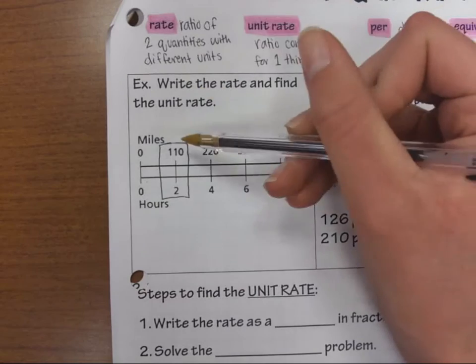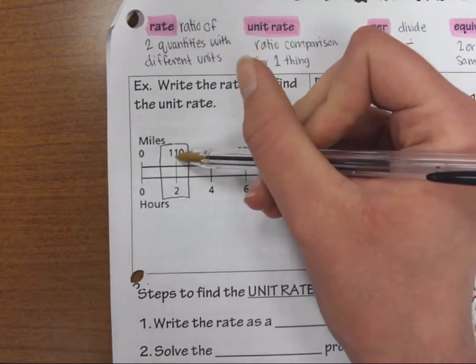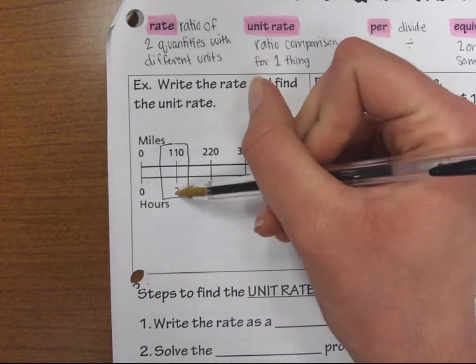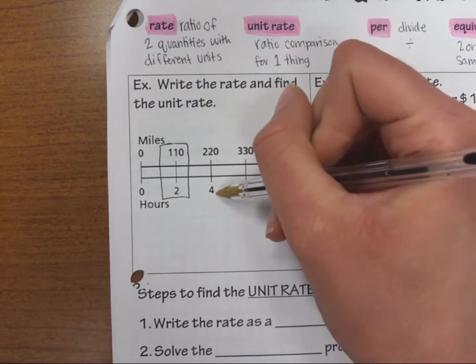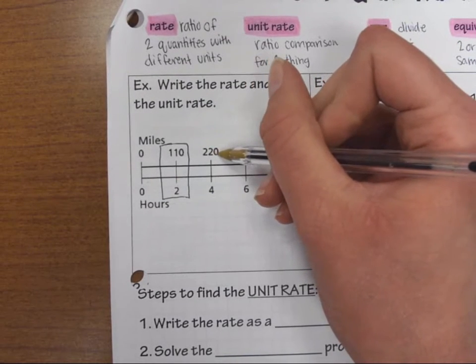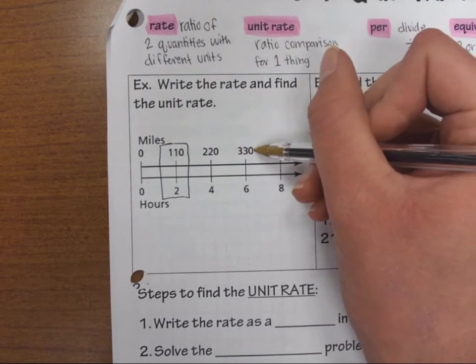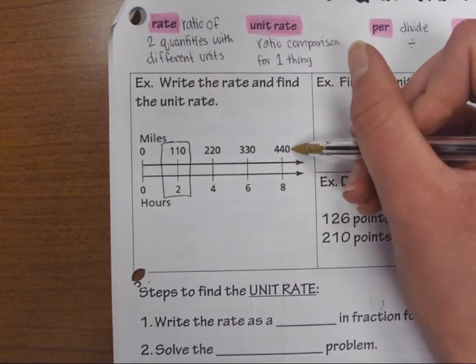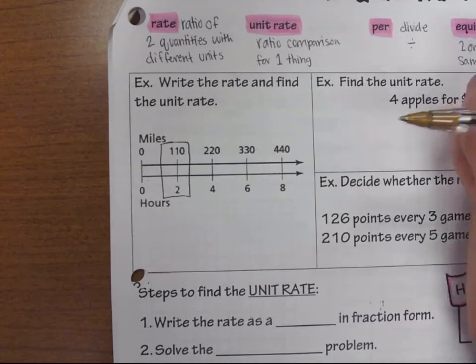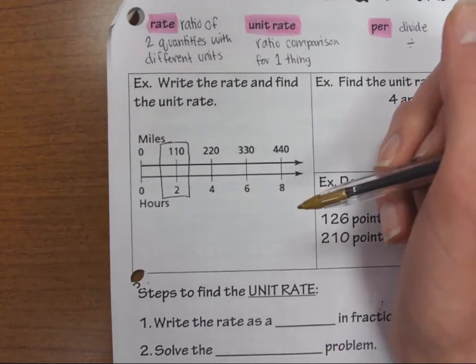okay, these are connected. So I go 110 miles in 2 hours. After 4 hours, I've gone 220 miles. After 6 hours, I've gone 330, and I've traveled 440 miles after 8 hours. Okay, these connect, they make a rate.